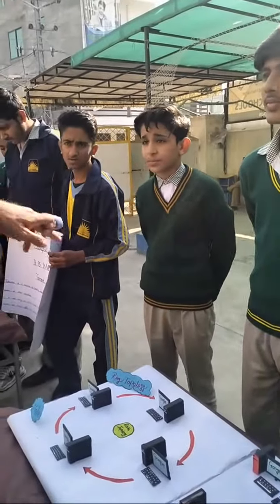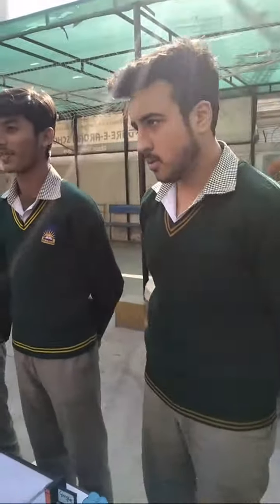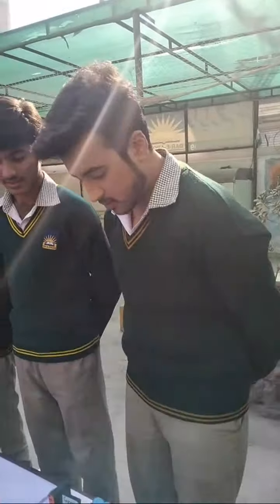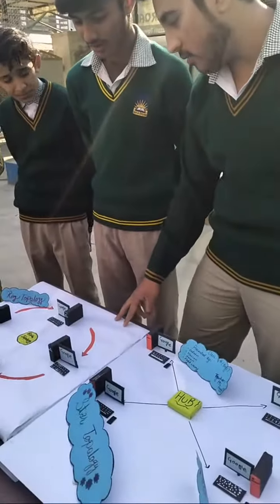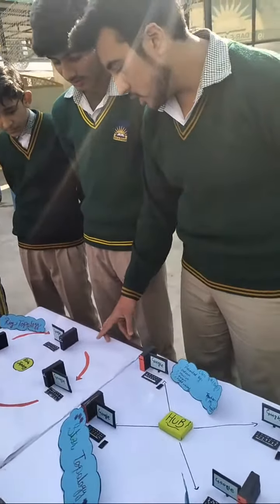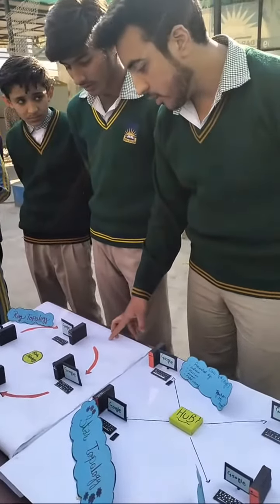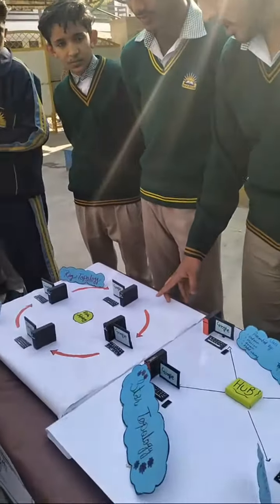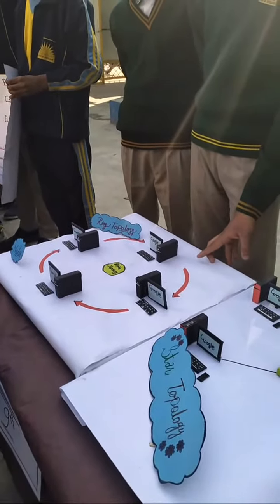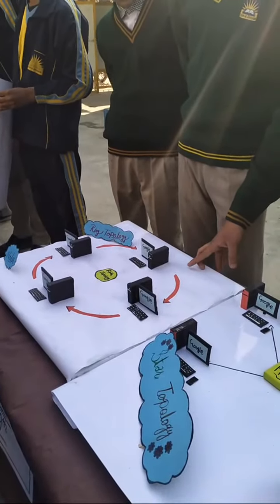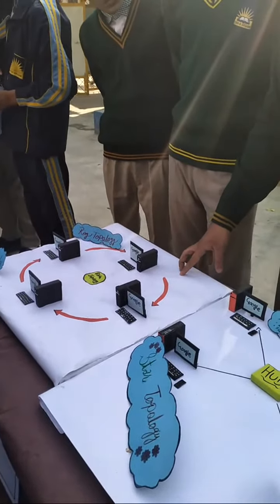Okay. You are Numan, Sadeem and Hassan? Hassan, can you please explain a little? Yes. This is a ring topology. Ring topology is shaped like a ring. When the data is transmitted through the ring topology, only the receiver can receive data, others will ignore it. If the ring topology is damaged, the others will not stand to the end.